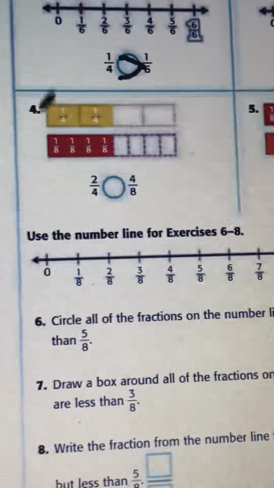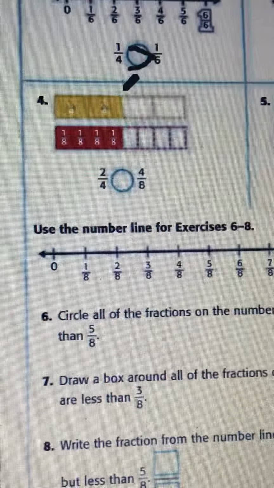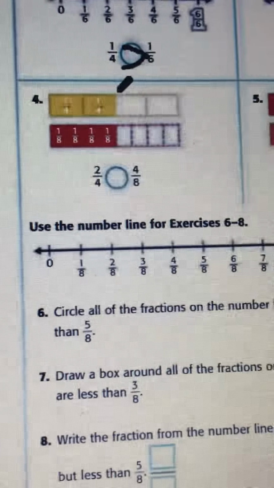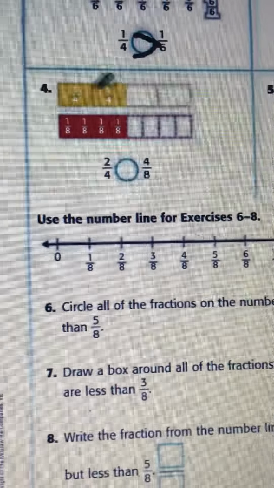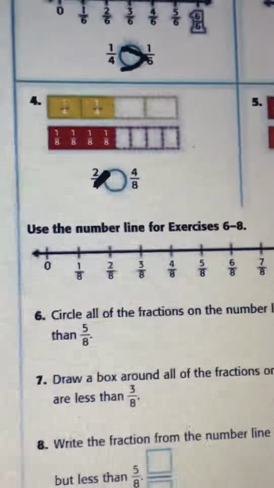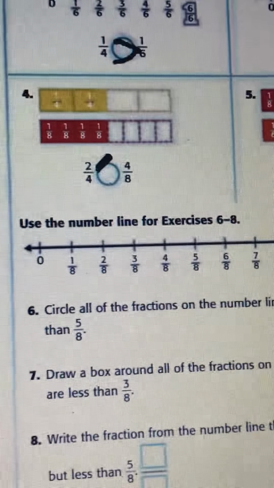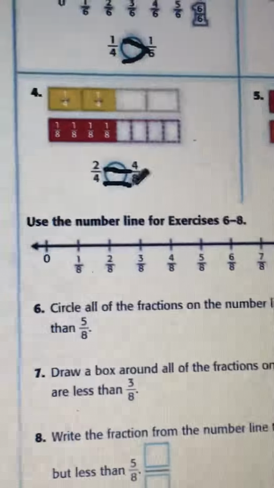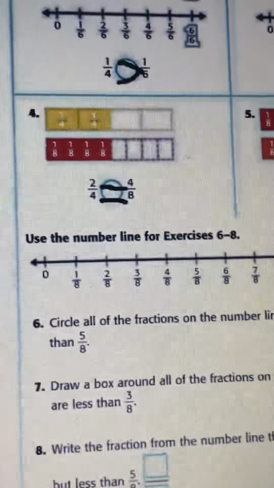But in this fraction, you can see that even though the denominators and the number of parts are different, the size is the same. So that means 2/4 and 4/8 are equal. Okay? Understand? Let's go to the 5th example.